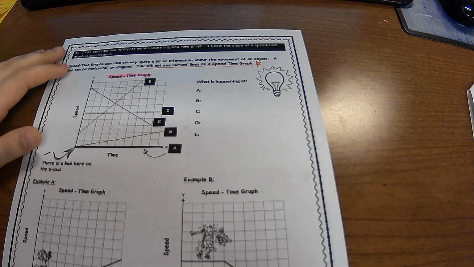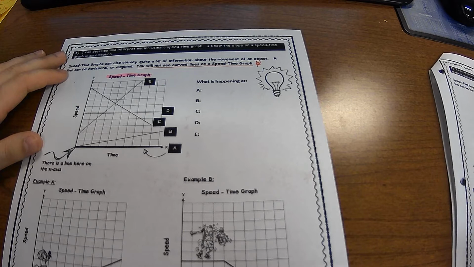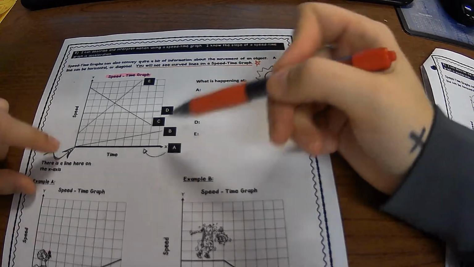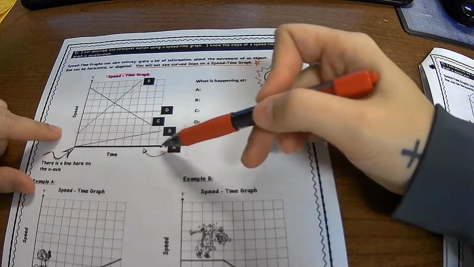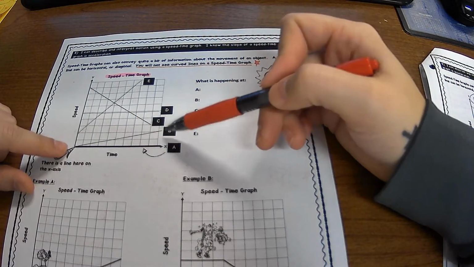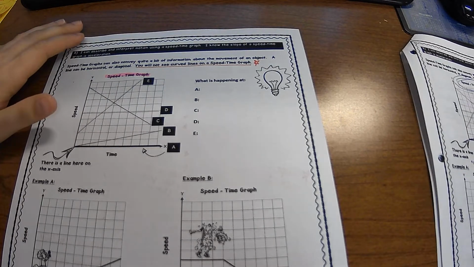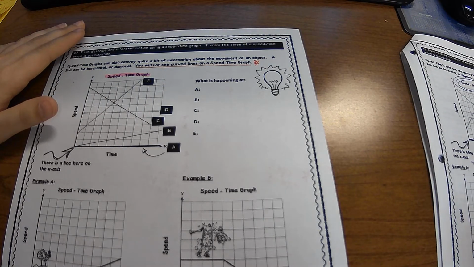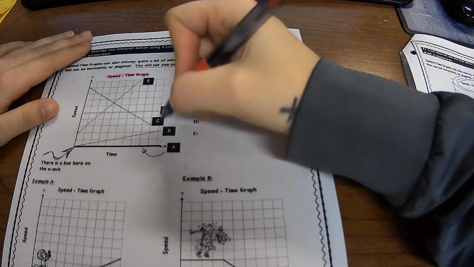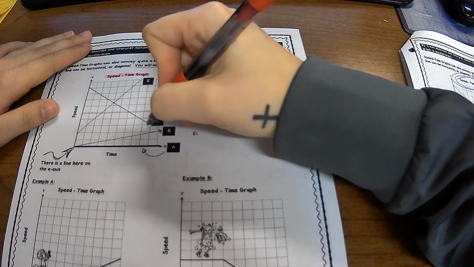So, speed time graph, let's talk about what's happening on each of these lines. A is a line that's going right across the origin. And we have B, C, D, and E. Once again, these are all traveling to the right. So our arrows would be facing this way.